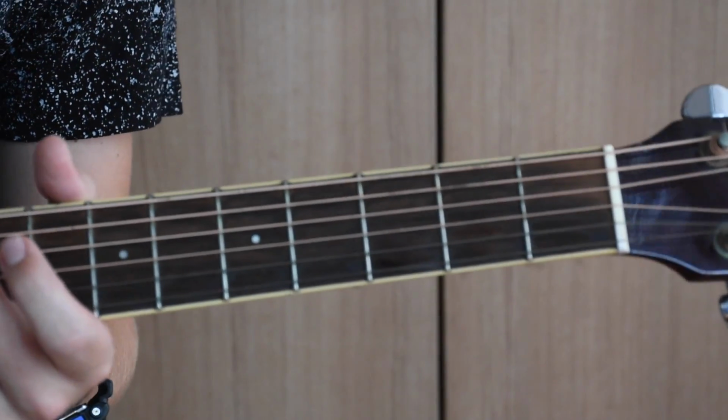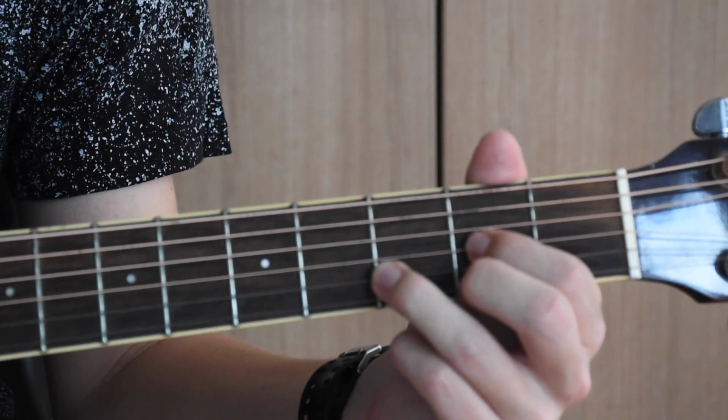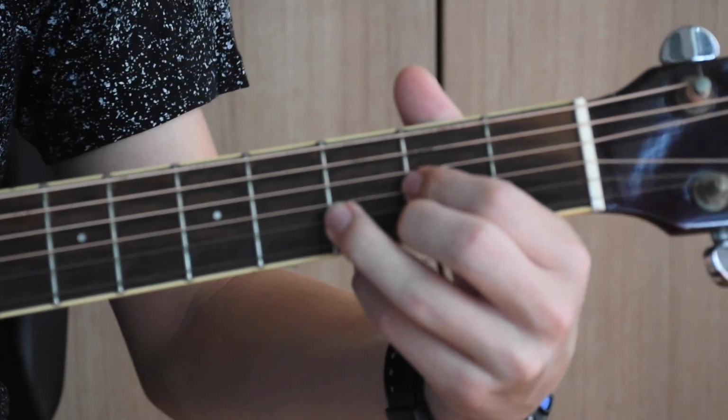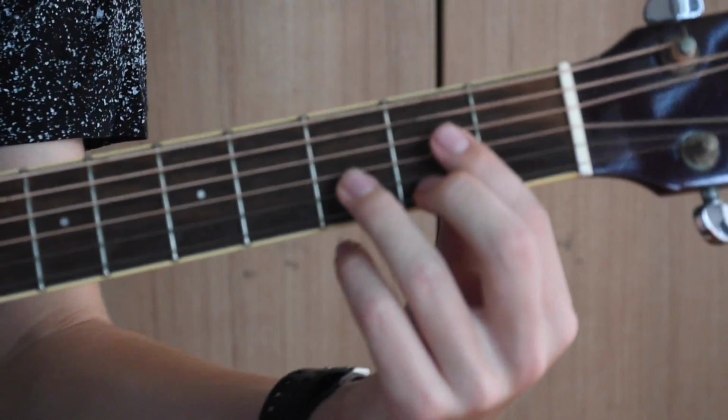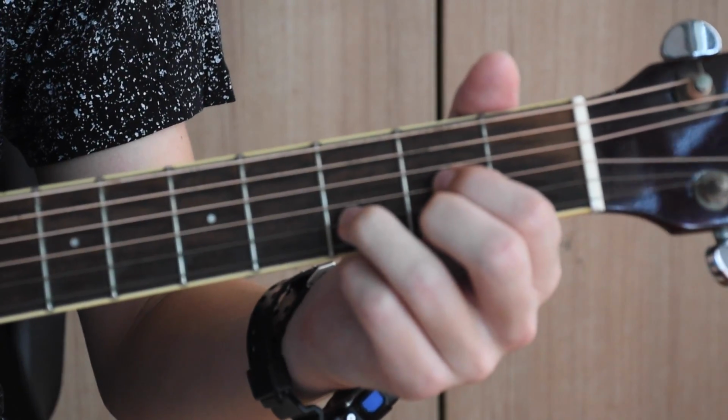Like I said with the C and G chords, strum each string individually to make sure your chord rings and sounds good. Ensure you're using the tips of your fingers and putting them as close to the next fret as possible. Also, make sure none of the flats of your fingers are touching any of the other strings. Okay, let's go over this D chord.